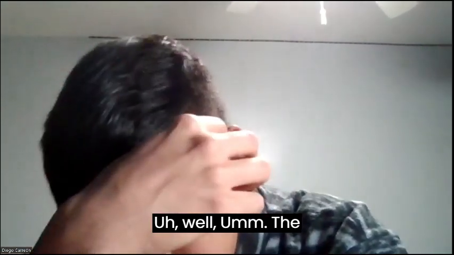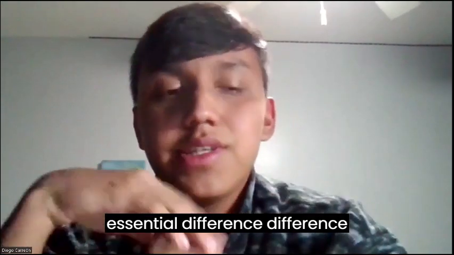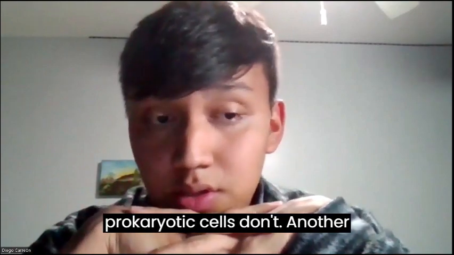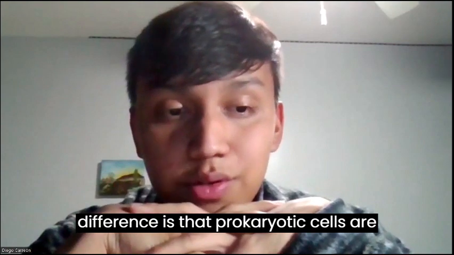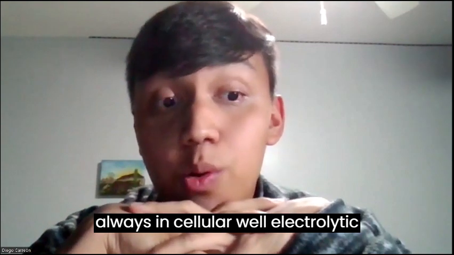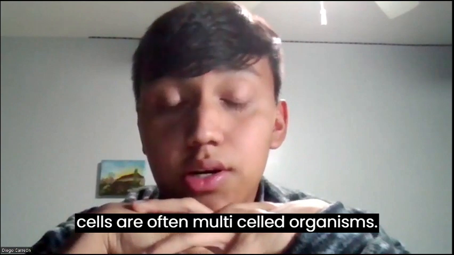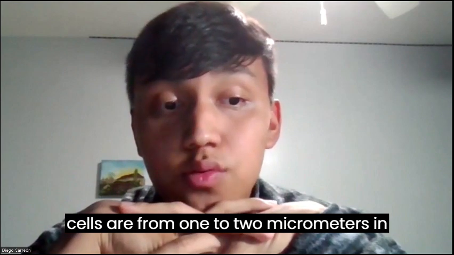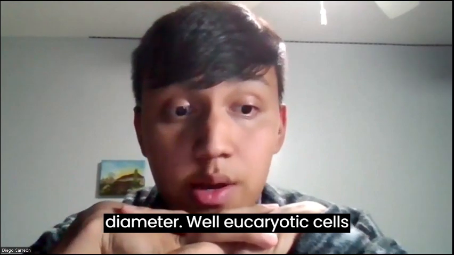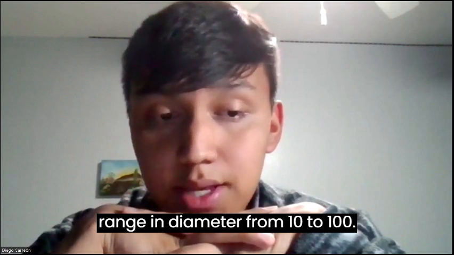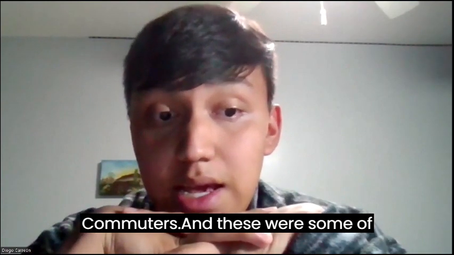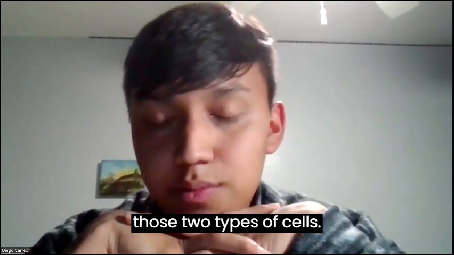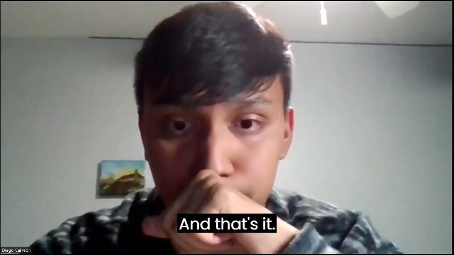Well, the essential difference between these two is that eukaryotic cells have a nucleus and prokaryotic cells don't. Another difference is that prokaryotic cells are always unicellular, while eukaryotic cells are often multicellular organisms. Another difference is that prokaryotic cells are from 1 to 2 micrometers in diameter, while eukaryotic cells range in diameter from 10 to 100 micrometers. And these were some of the differences between those two types of cells. And that's it.